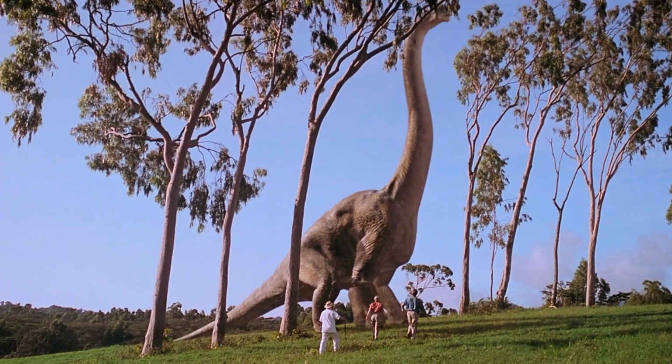The audience is not watching a close-up of someone's reaction, they're standing in the room. They're on the island, they're in the park. And this is why Jurassic Park feels the way it does. You're not watching dinosaurs on screen, you're standing next to them.